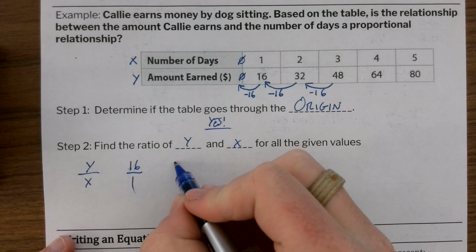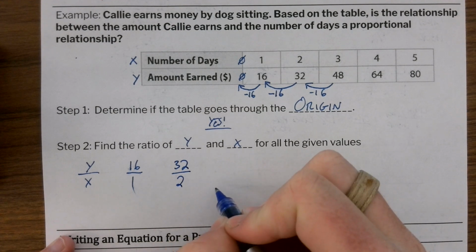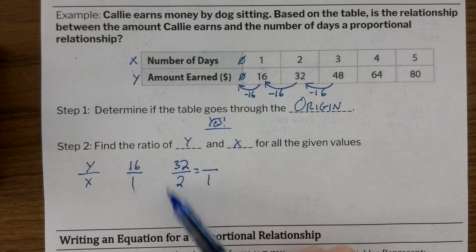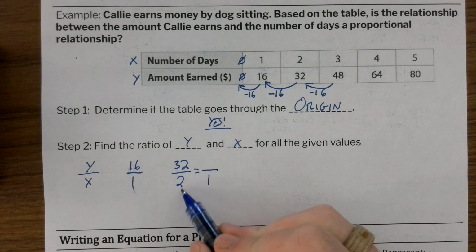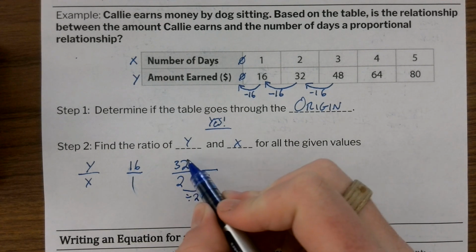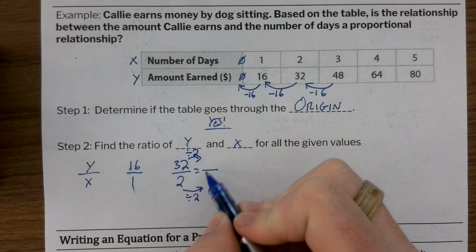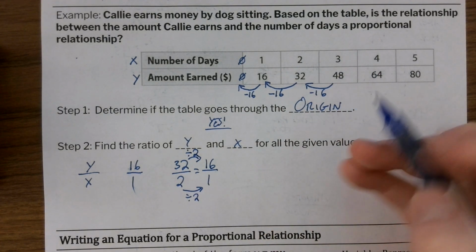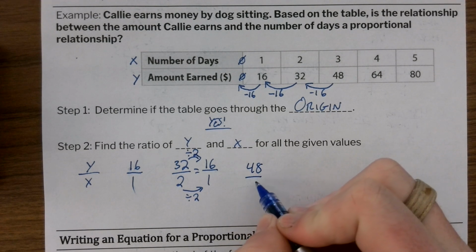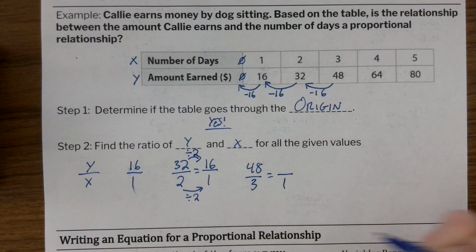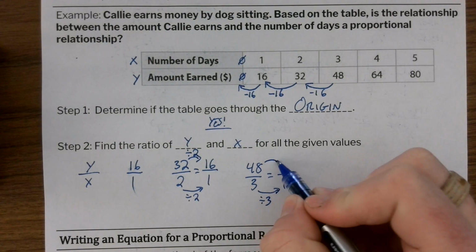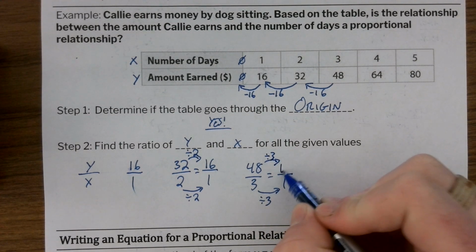Our next one, we have 32 over 2. And I want to know, what is that if we simplify it? What is the unit rate or the rate of change for this particular value? To turn 2 into 1, I divide by 2, which means I'm also going to divide 32 by 2, which gives me 16. So far so good. We have the same rate of change, the same unit rate. Point 3, we have $48 in 3 days. I want to know, what is the unit rate for that? We have to do 3 divided by 3 to get 1, which means we also have to do 48 divided by 3, which gives us 16.